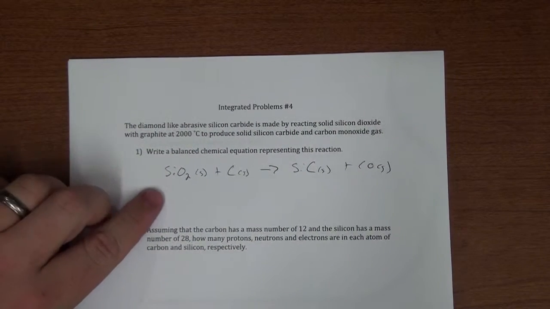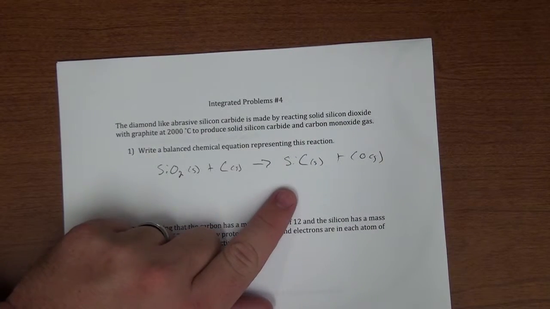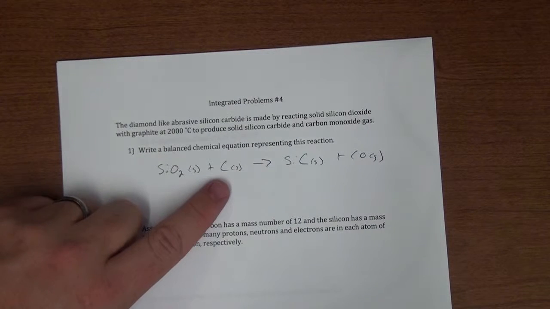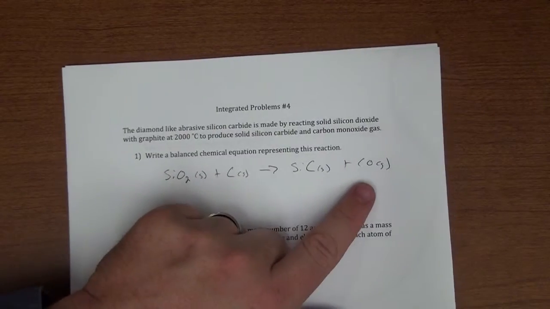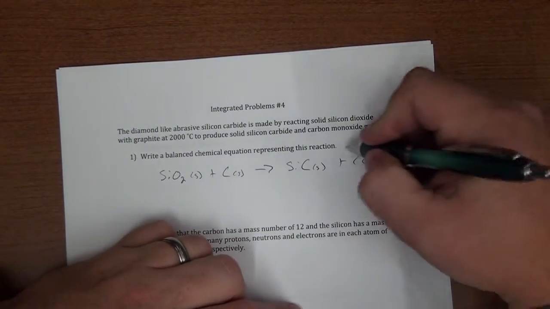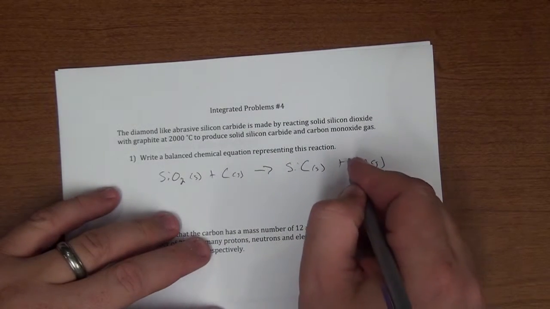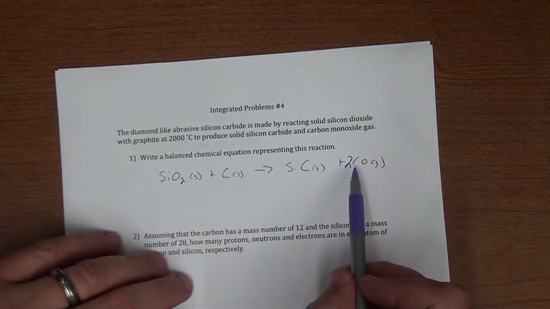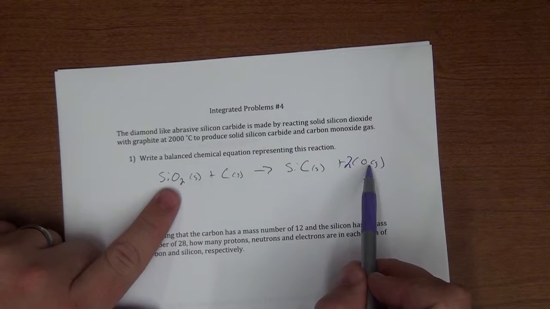So if we look at silicon, we have one silicon on this side, one silicon on that side. If we look at oxygen, excuse me, we have two oxygens on this side, one on that side, so we need to add a 2 in front of the carbon monoxide. So now we have 2 carbons and 2 oxygens. So now the silicons and the oxygens are balanced.